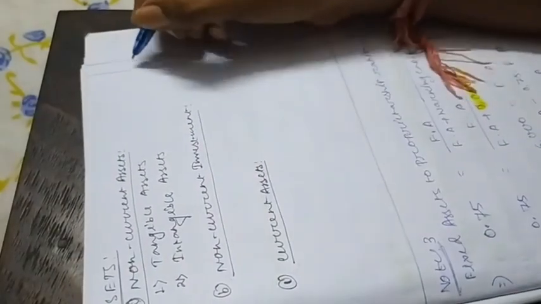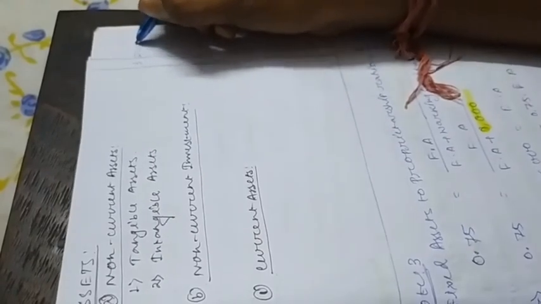And we have already calculated the value of tangible asset in fixed asset. Fixed asset is valuing 24,000, and it is under note number 3, that is 24,000.